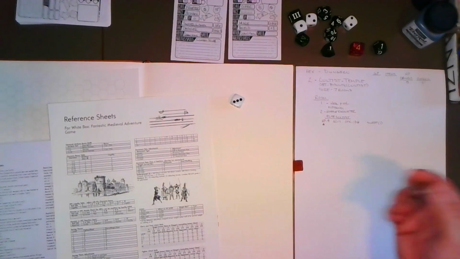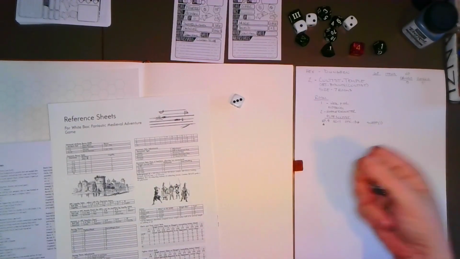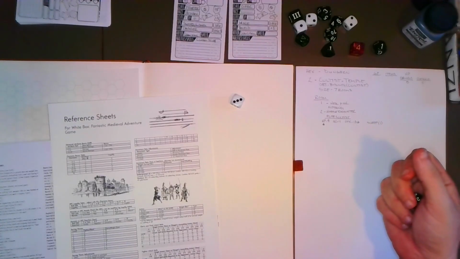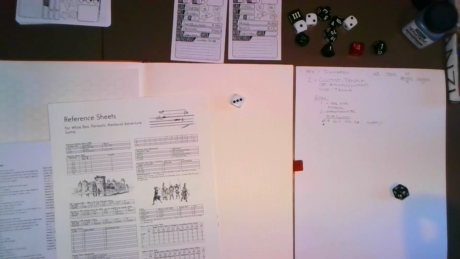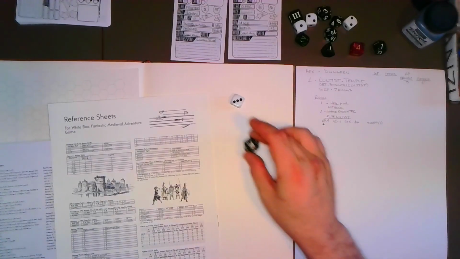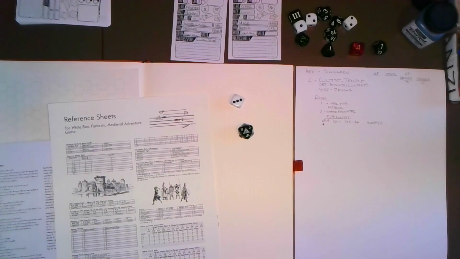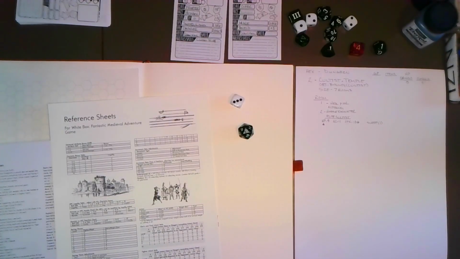So nothing. The cleric, Garrett, is level 1 also, so he has to roll better than 11, I guess. And he rolls a 9, so we wasted all that effort. Nothing. So it's the cultist's turn.